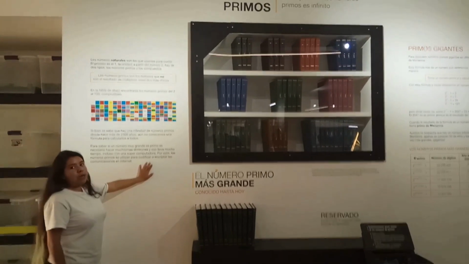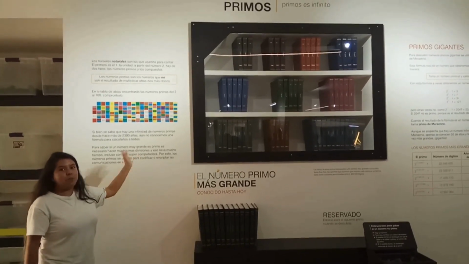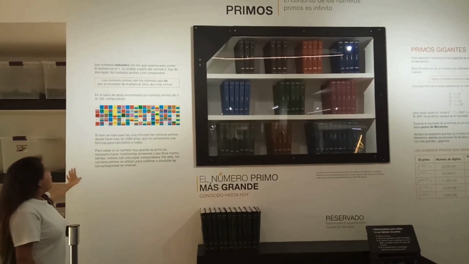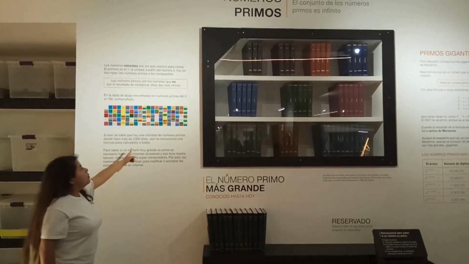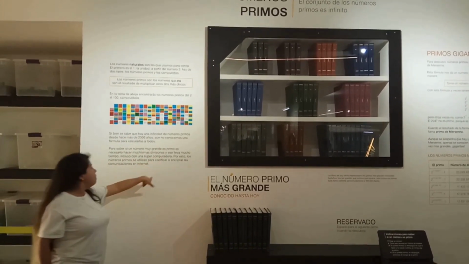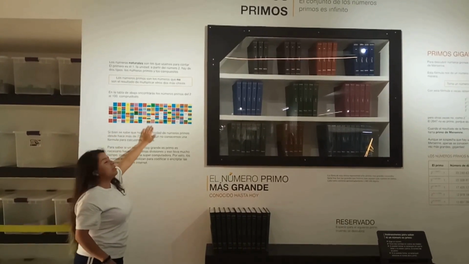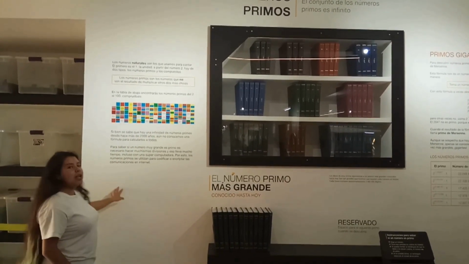Prime numbers. The prime numbers are the numbers that are not the result of multiplying two other smaller numbers. The natural numbers are what we use to count. The first is the one, the unit. Then the prime number two. There are two types: the prime numbers and the composite numbers.